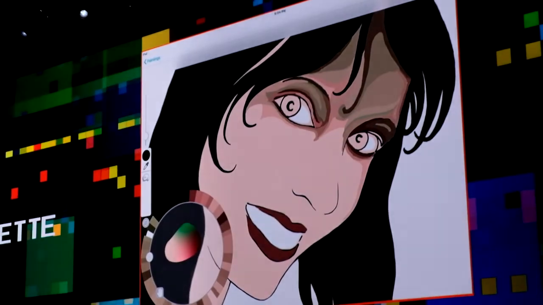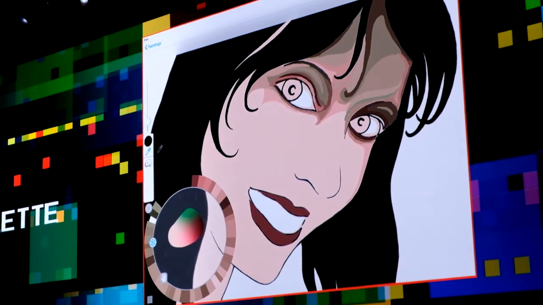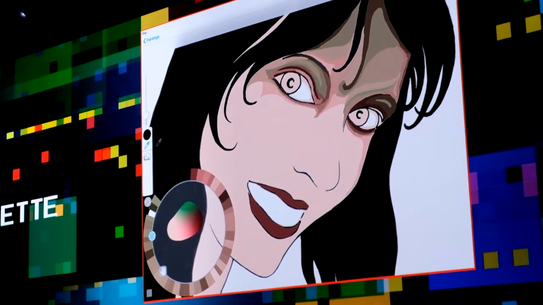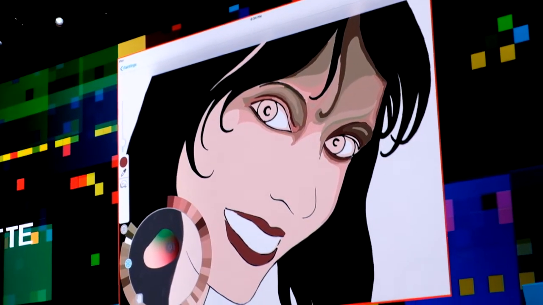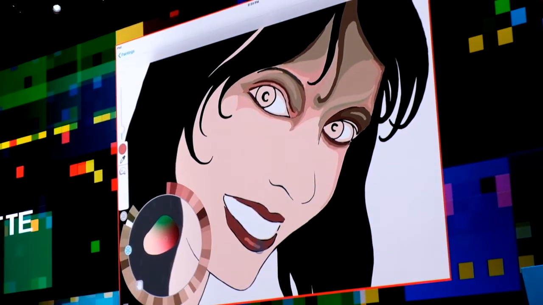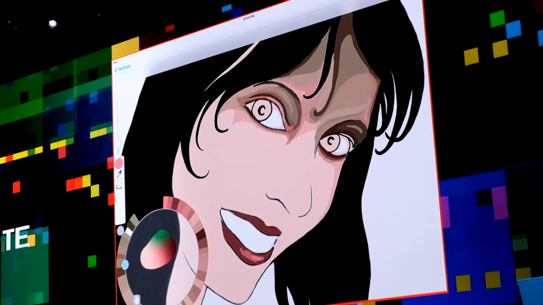Let me show you why that's handy on something that's a bit further along. So in this case, let me use the eyedropper tool to select the lip color. And now I know where it came from in the palette, so I can just adjust it slightly and continue painting with these related colors. Wow.